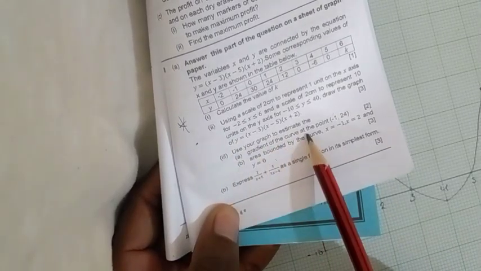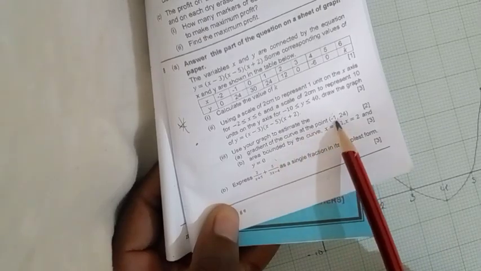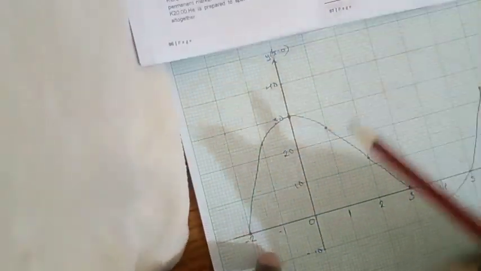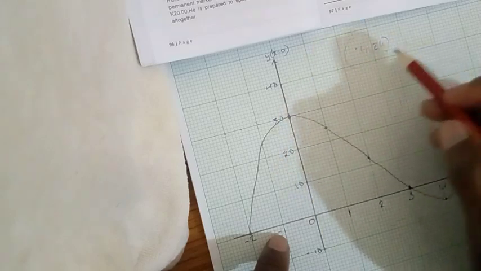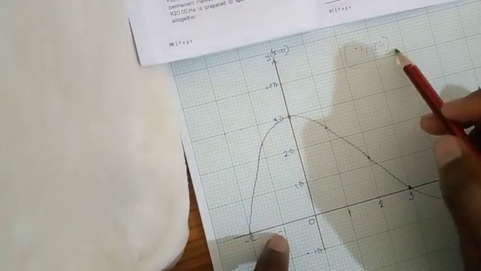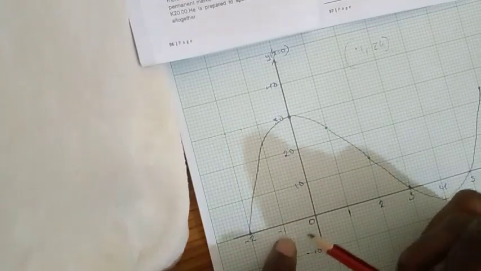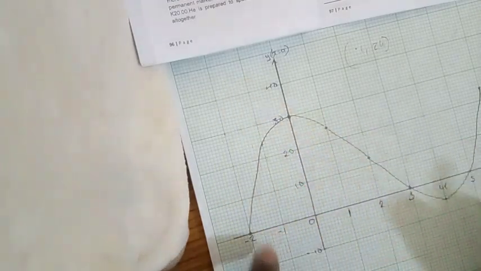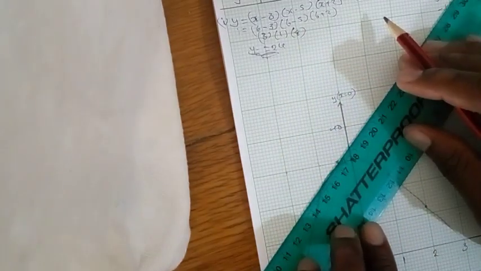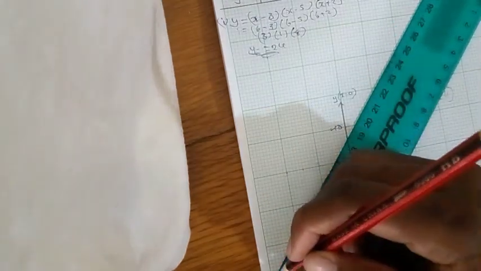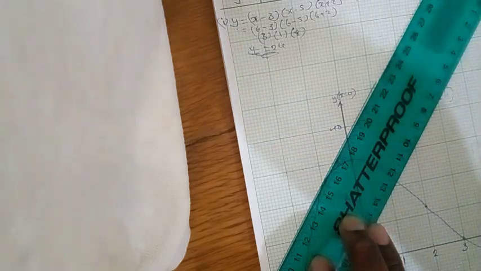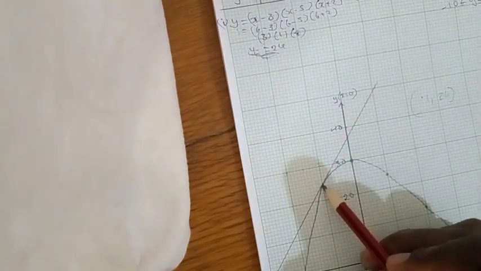The gradient at the curve at the point negative 1, 24. So negative 1, 24, we just have to go to our graph here and identify the point negative 1, 24. This is where the gradient will be. So we draw the tangent first. So this will be the tangent. So negative 1 is here, 24 is there. So we're just going to draw a straight tangent here where the dot is. You know, a tangent is simply a line that is touching only at a single point. So we draw a straight tangent like that. Okay, so it's only touching here. So that is a tangent.